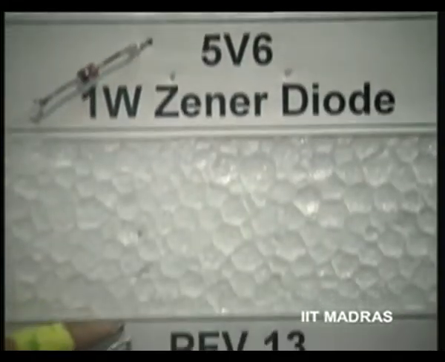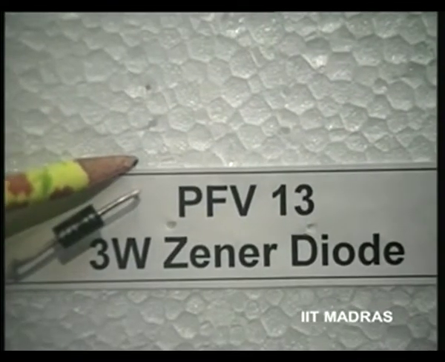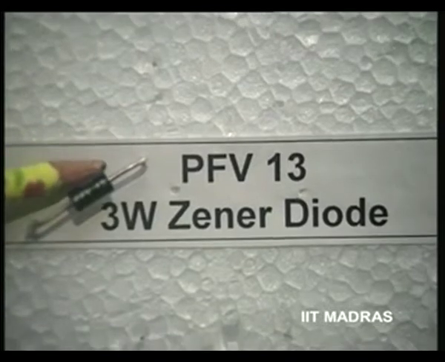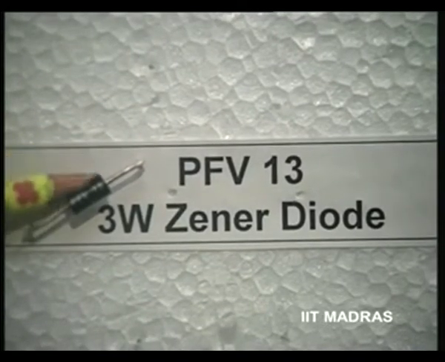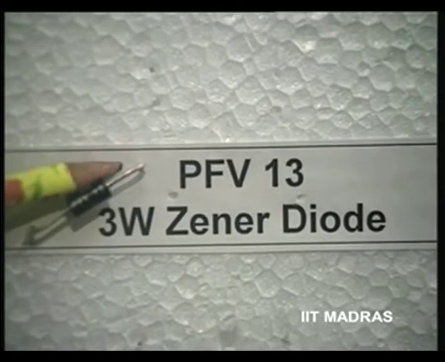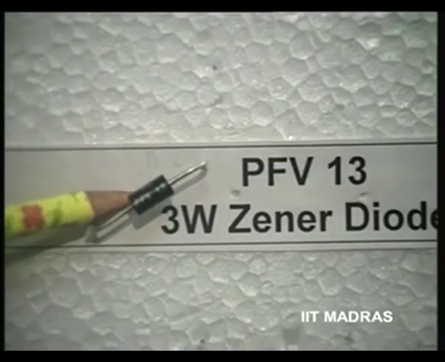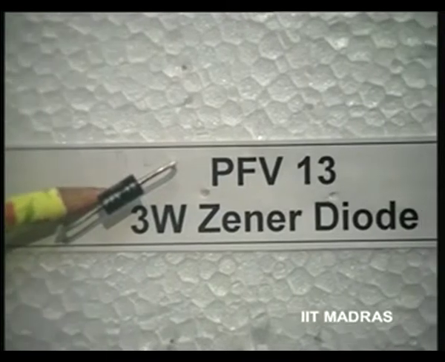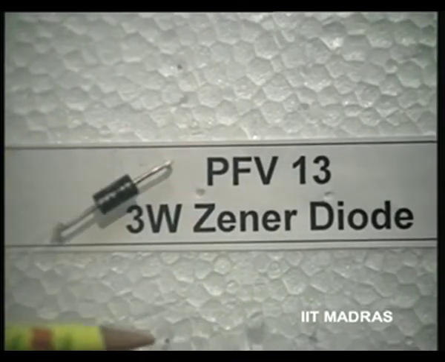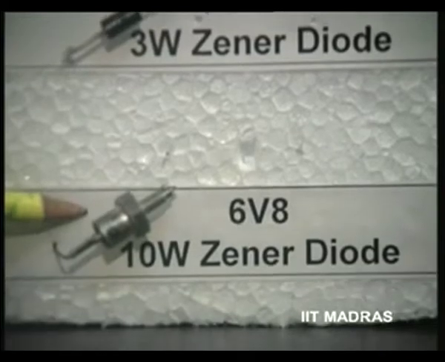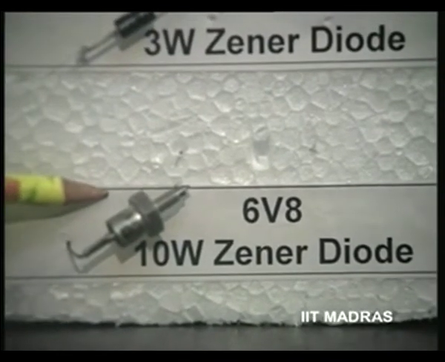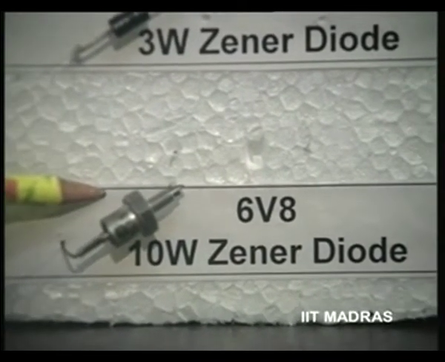The next one is really a power Zener, a 13 volts Zener with 3 watts maximum permissible dissipation. You can see its size is comparatively bigger than the other ones. The next one is another power Zener, a 6.8 volts, 10 watts Zener diode.